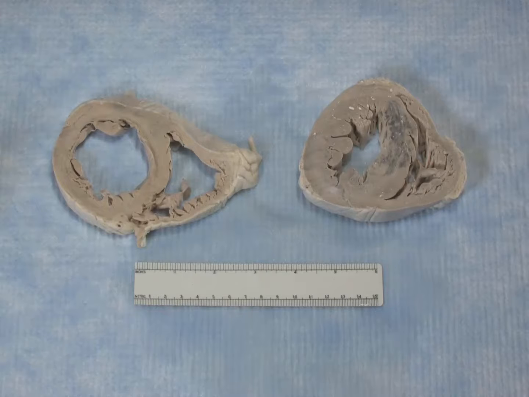Advanced dilation can lead to valvular abnormalities, especially regurgitation. Grossly, the heart becomes greatly enlarged, often weighing 2 to 3 times normal.